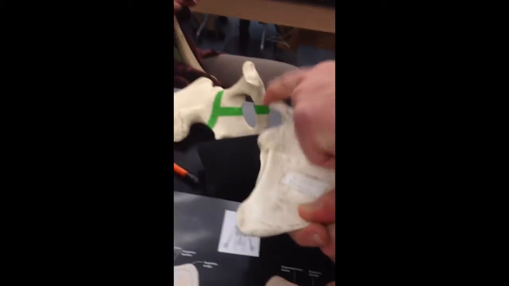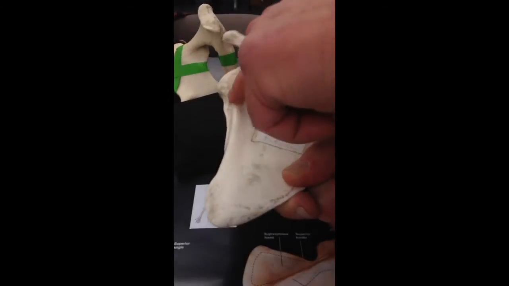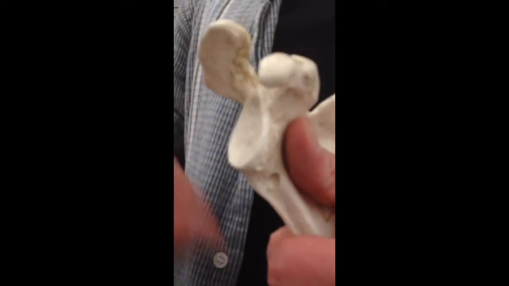I forgot. I didn't tell you guys this one. This on here, from the coracoid process to the spine, that's your lateral angle. And then where that kind of looks like they dug it out of the ground, that's the glenoid cavity.